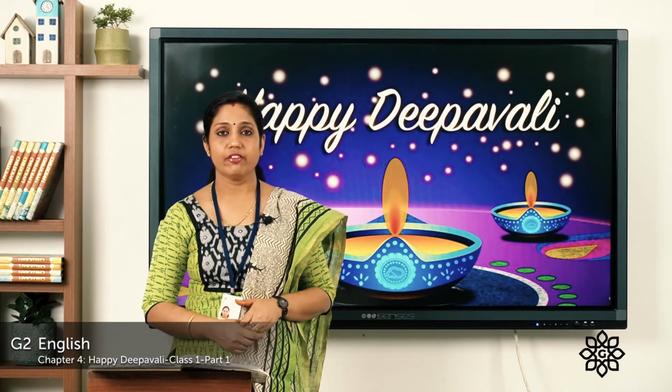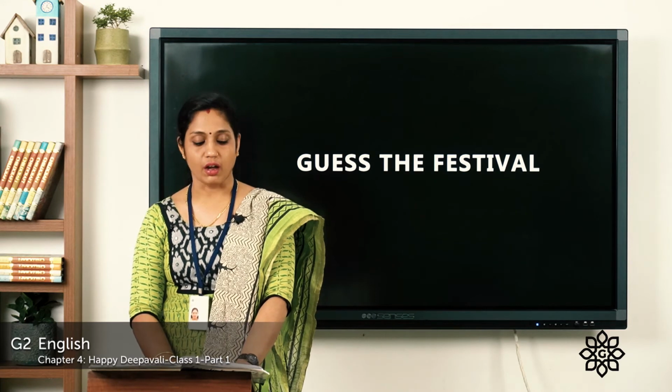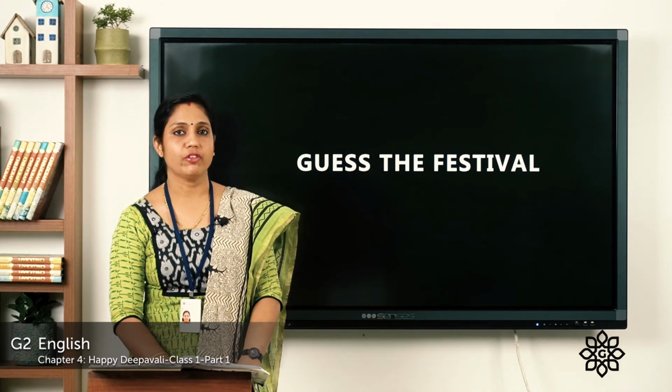The next one we have is guess the festival. The first one, we play with colors on this day. You have to guess that festival and write the name of the festival over there. The second one, we keep gifts under a decorated tree. The third one, we decorate our houses with lamps and lights. Fourth one, we make a sweet called sheer khurma, wear new clothes and pray at the mosque. So identify which festival it is.